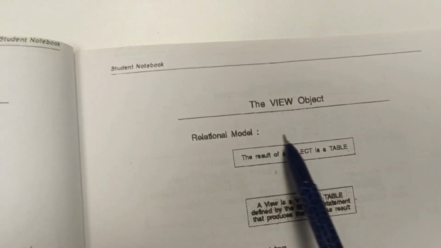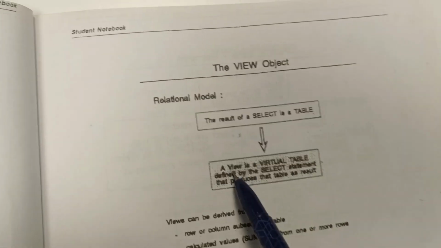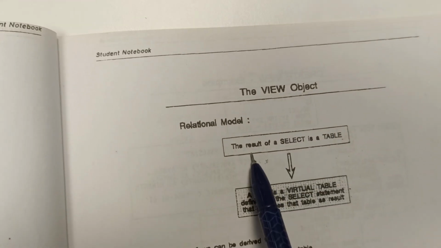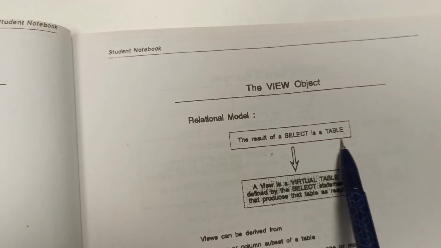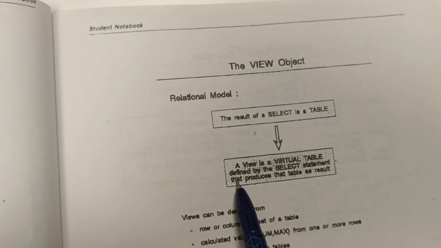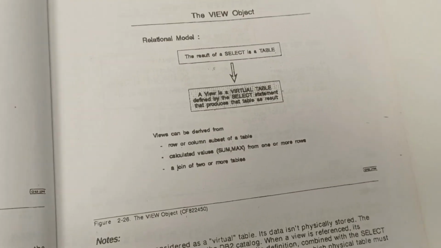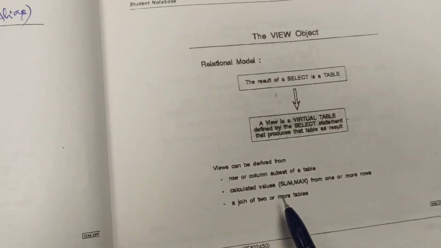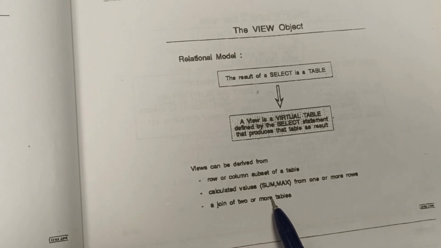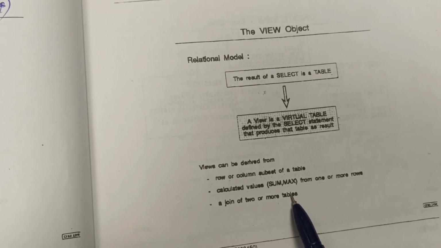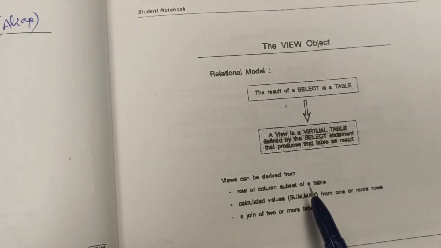And next, we have created a select table earlier. Now we will see how to create a view. A view is a virtual table, and friends, sometimes in interviews they ask what is a view, how to create a view on a table, what are the attributes of a view, what are the properties of a view.